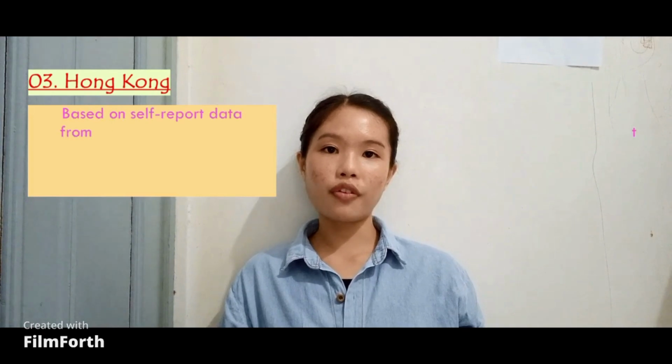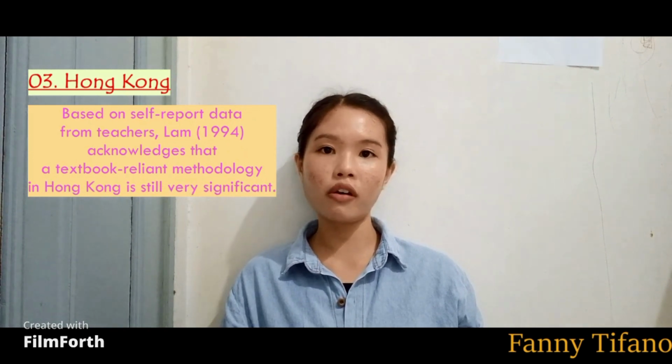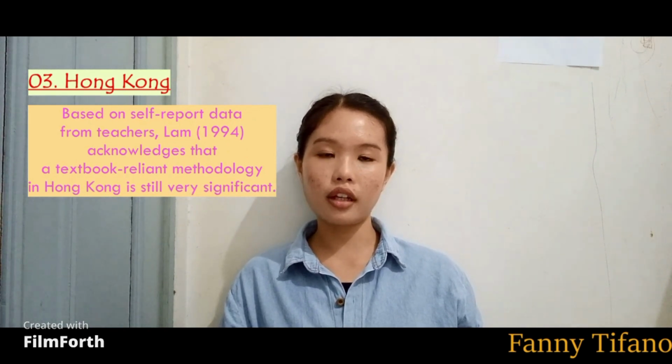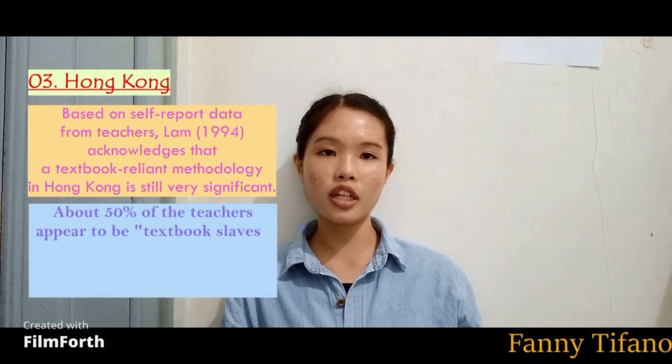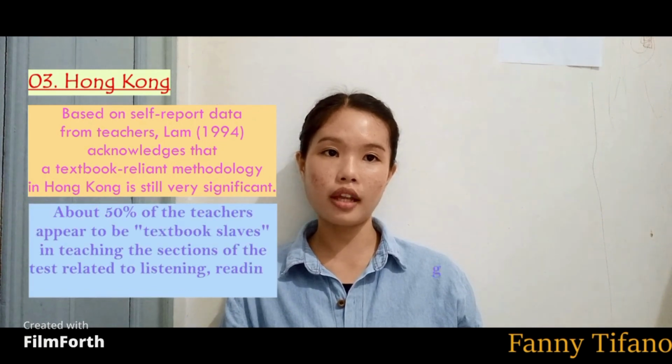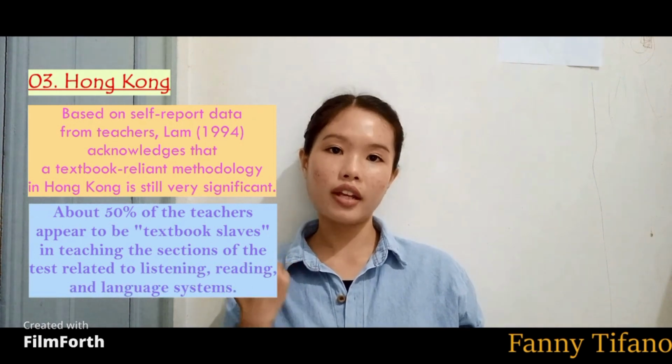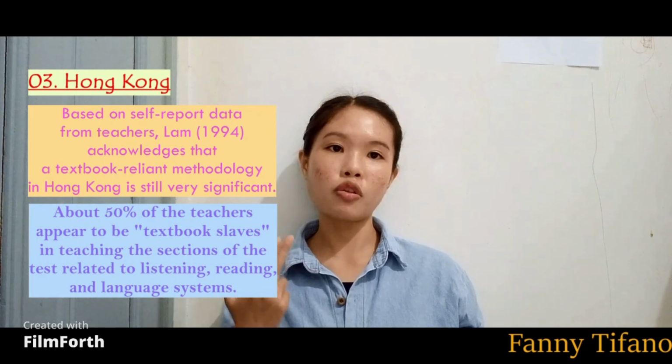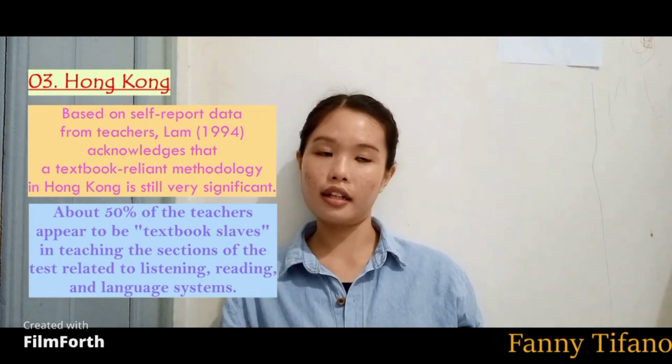Alright, the third case is Hong Kong. Hong Kong is another situation where the textbook washback is particularly evident. Based on the self-report data from teachers, Lam 1994 acknowledges that a textbook-reliant methodology in Hong Kong is still very significant, like about 50% of the teachers appear to be textbook slaves in teaching the sections of the test related to listening, reading, and language system, and also practical skills for work and study.